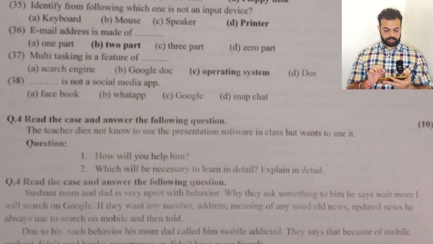The teacher does not know how to use the presentation software in the class but wants to use it. Question is, how will you help him? Second question is, which skill will be necessary to learn? Explain in detail.